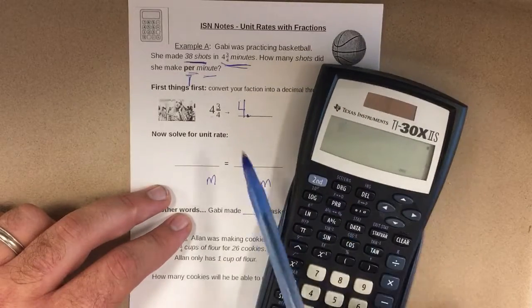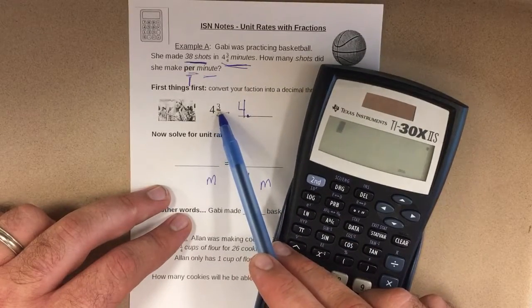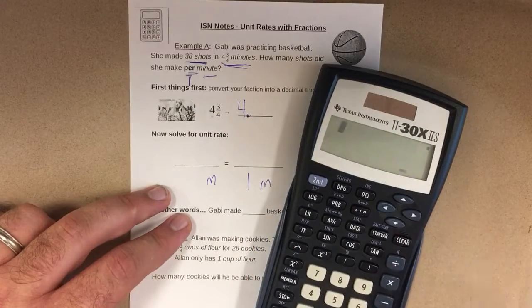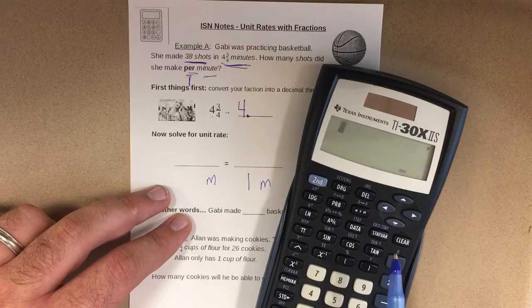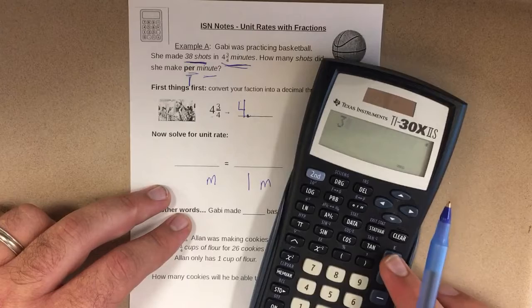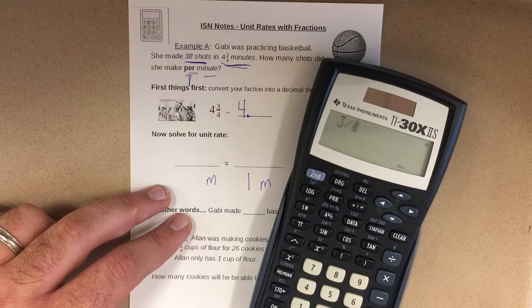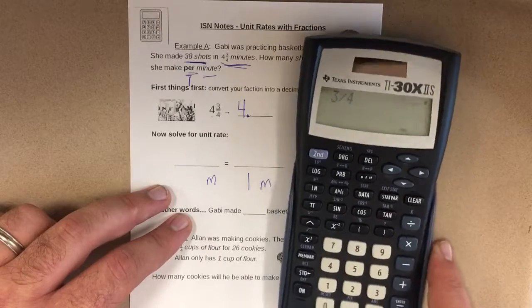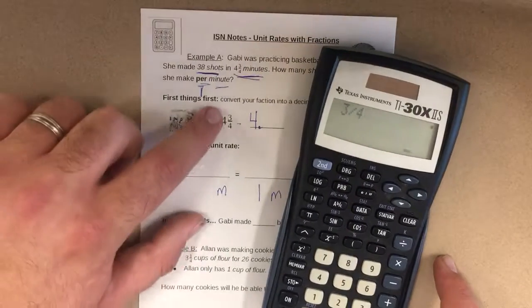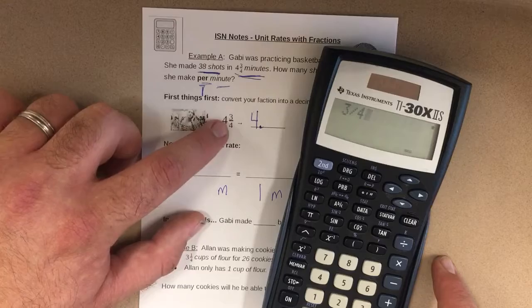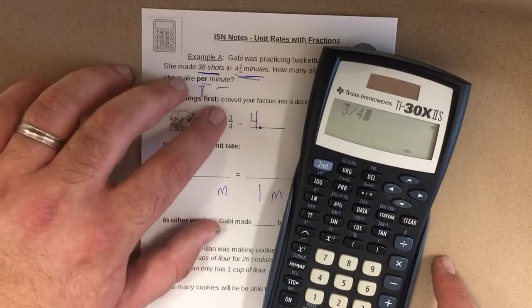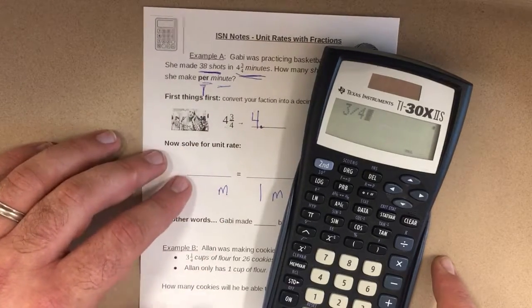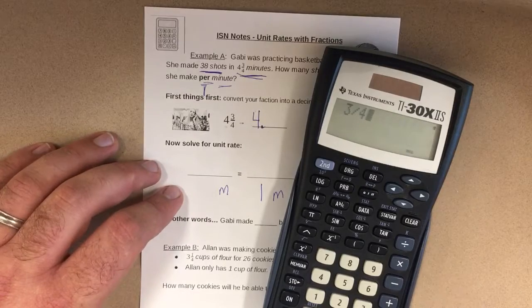Well, 3/4, this line, what does this line mean? It means to divide. So I'm going to take my numerator, or my top number, which is 3, and I'm going to divide it by my denominator, my bottom number, which is 4. So you just put in your calculator 3 divided by 4. If this was 3/5, we would do 3 divided by 5. If this was 1/4, we do 1 divided by 4. But because it's 3/4, we are going to do 3 divided by 4.